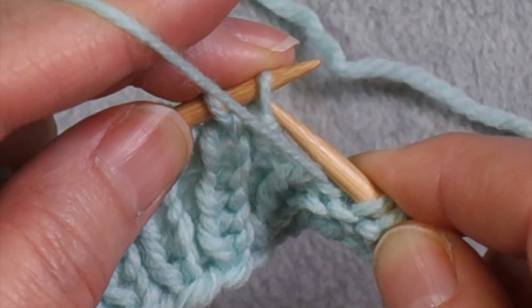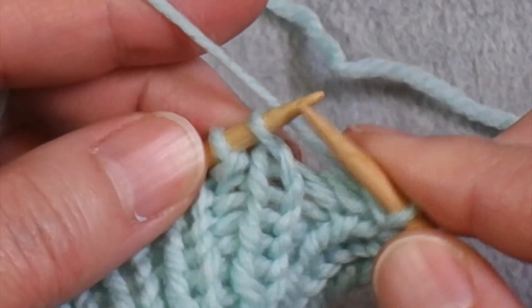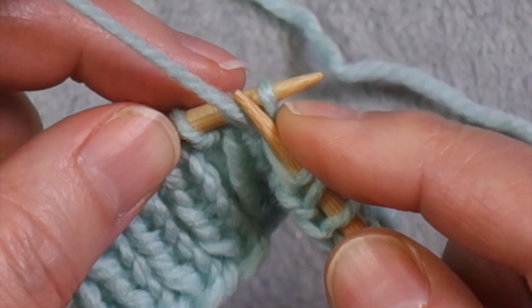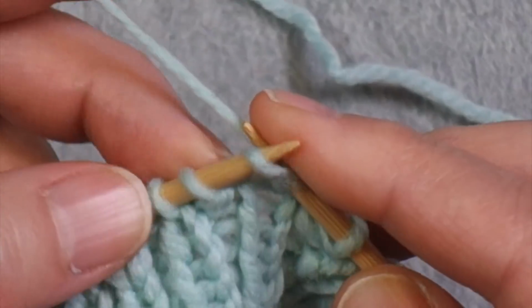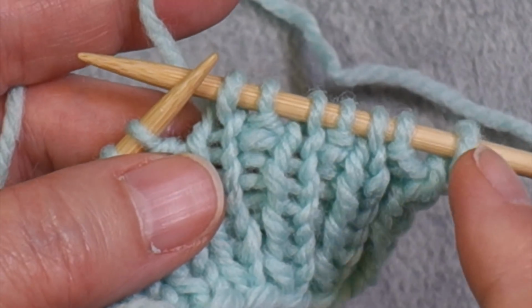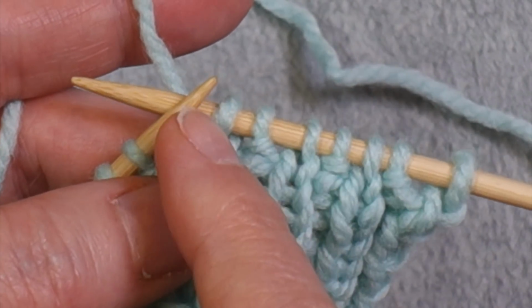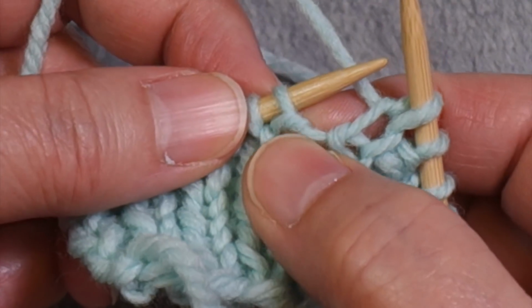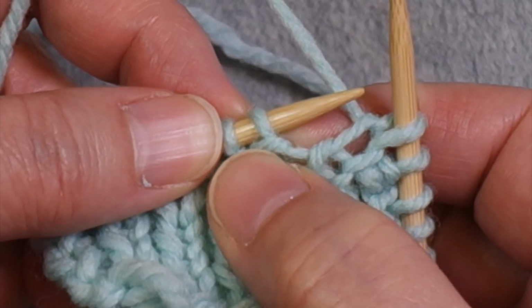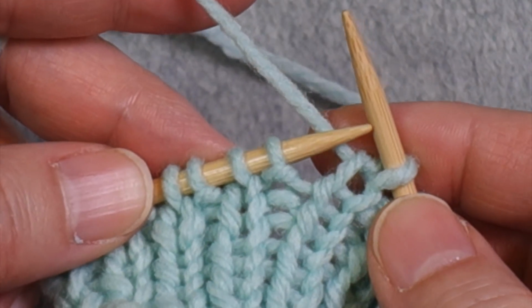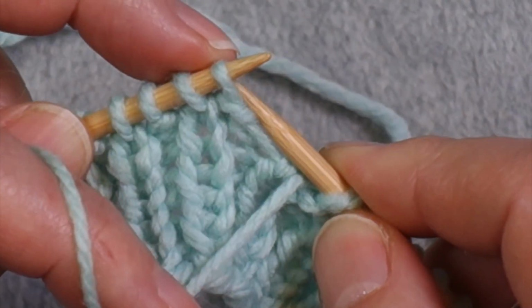So once you have established the first row of a ribbing pattern, you don't need to say to yourself, knit one, purl one, knit one, purl one, and then if you stop and you forgot where you are, you don't have to start from the beginning of the row to figure out what you're supposed to do on the next stitch. You just look at what that stitch looks like, and you see that purl bump underneath the needle, and you know that you need to purl that stitch.